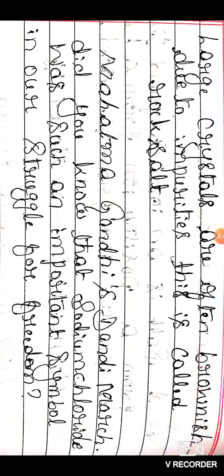Sodium chloride is separated from these salts. Deposits of solid salt are also found in several parts of the world.